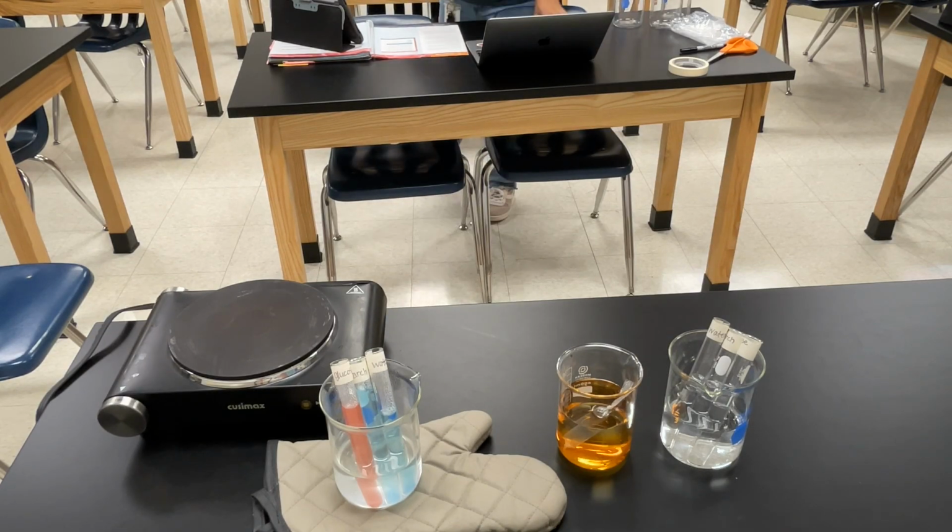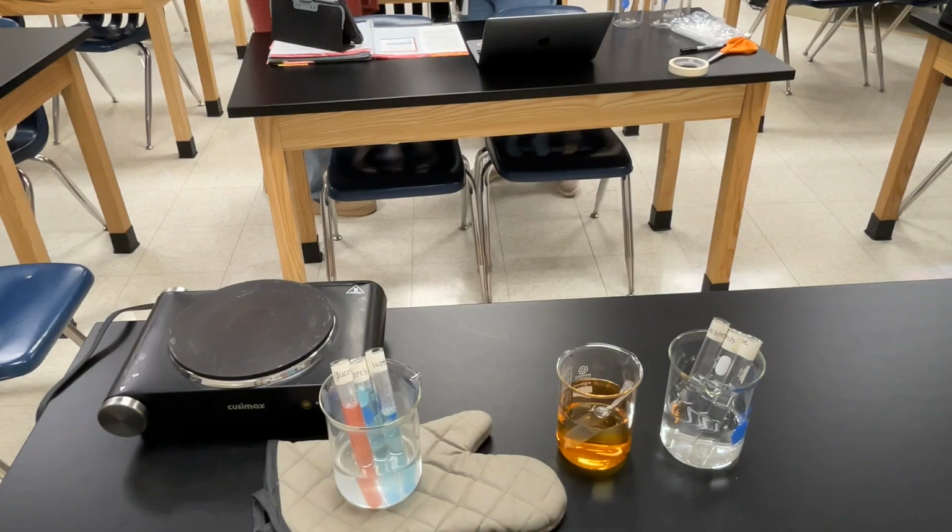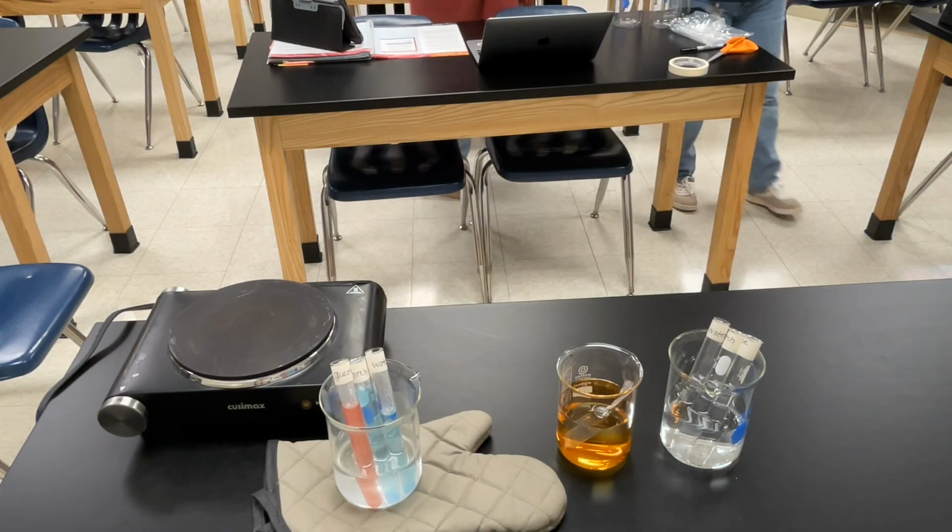While we continue waiting for results on the dialysis tubing, we will prepare beaker number 3. Let's check if iodine is present with starch. Pause the video and record your observations on the initial colors of the solution in each test tube.